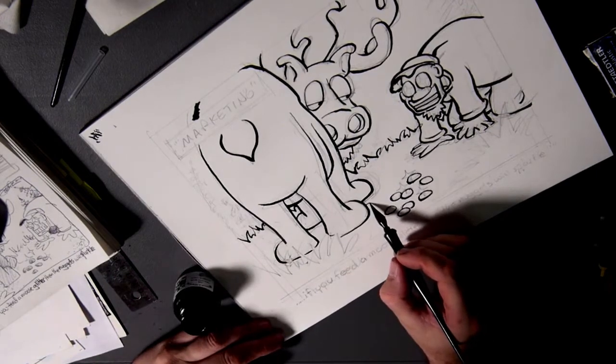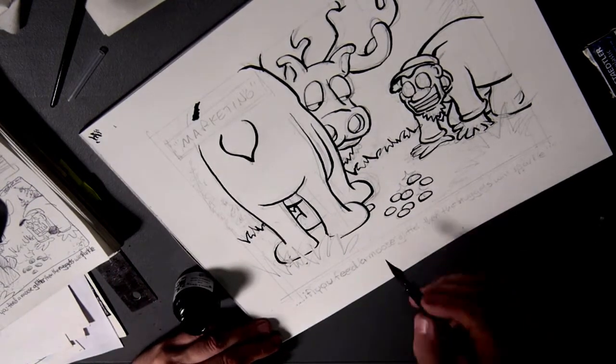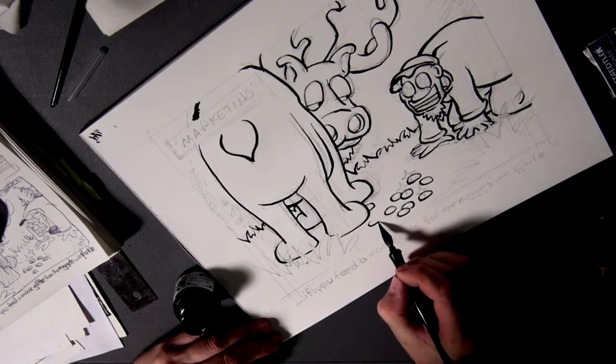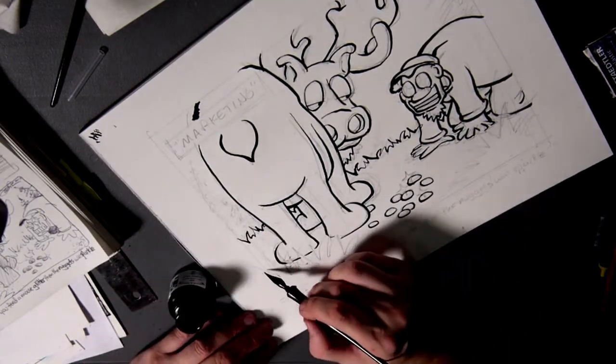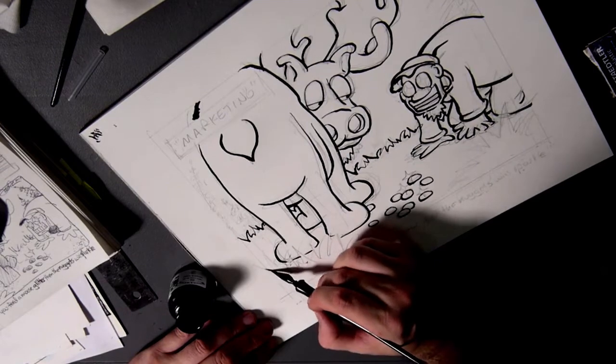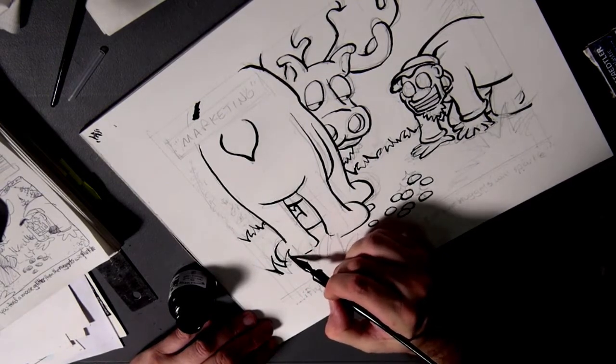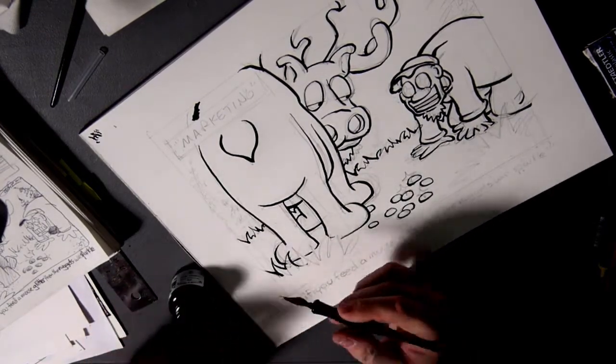You know, can always use a few more nuggets. Yeah, we'll have some pointers over to here as well. All right, that's that. And last but not least, I'm going to throw in some grass in the foreground here.